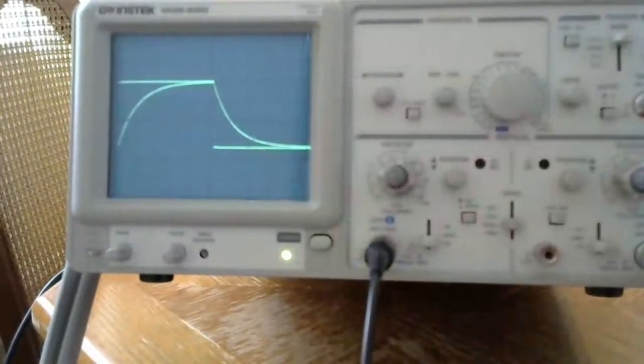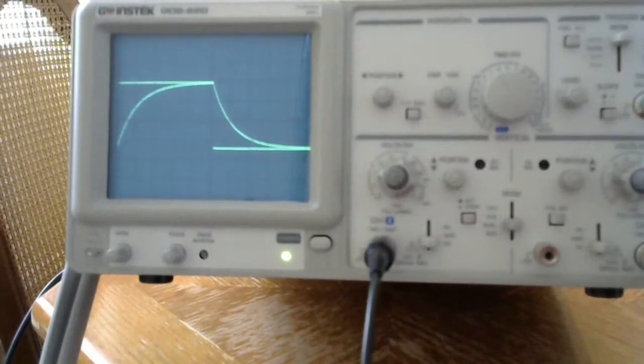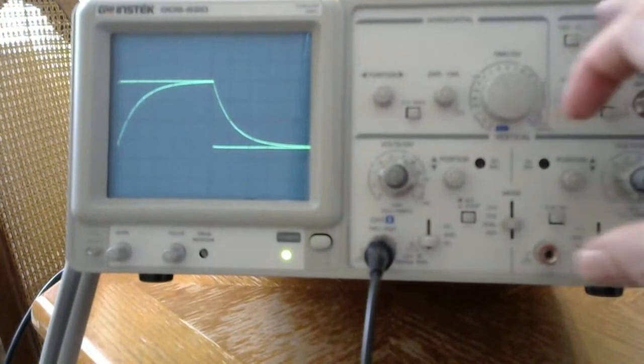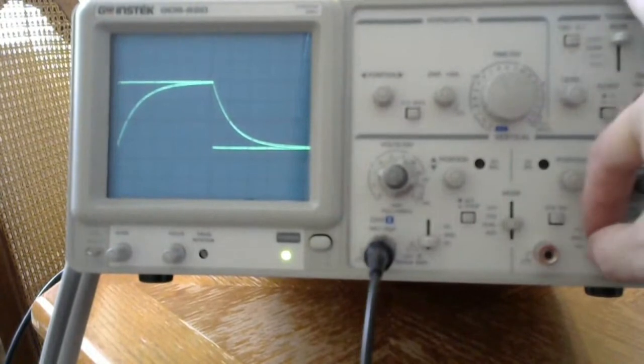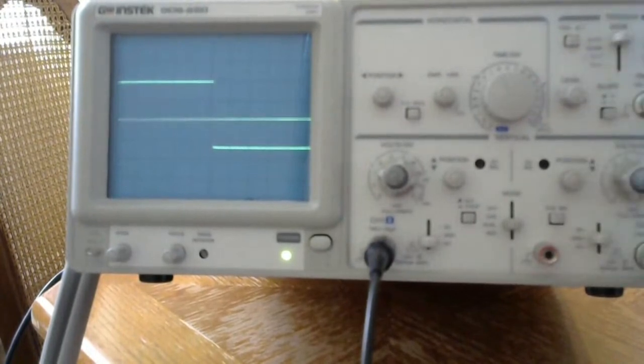I measured the period of the signal at 10 milliseconds, 10 millisecond period, 1 over 10 milliseconds, that's 100 hertz. So that worked. Okay, let me look at just the input signal. Let me turn off the capacitor. I can look at all kinds of signals.